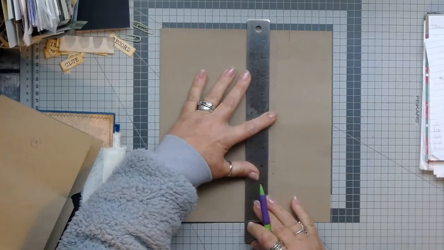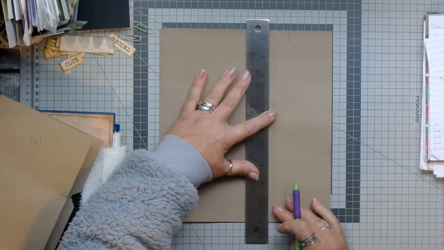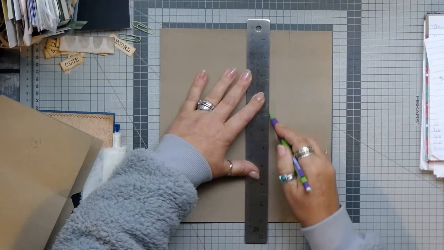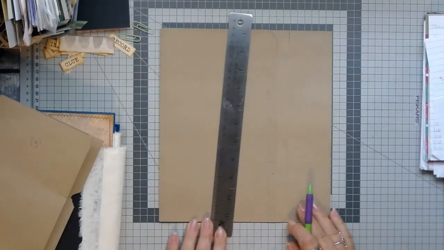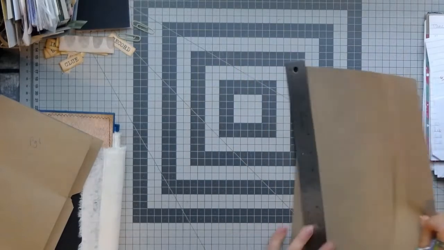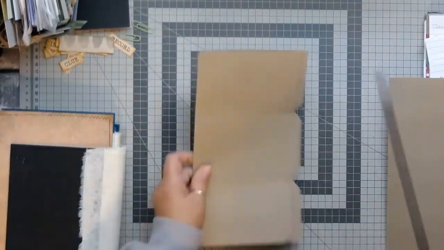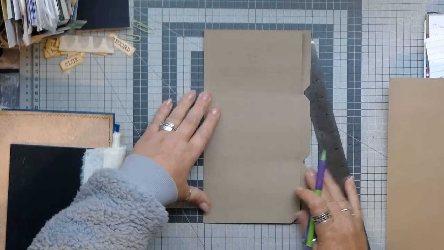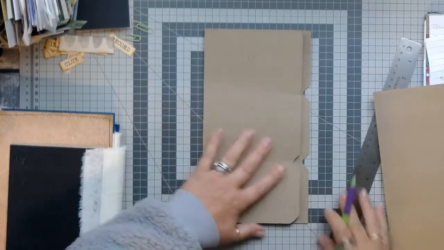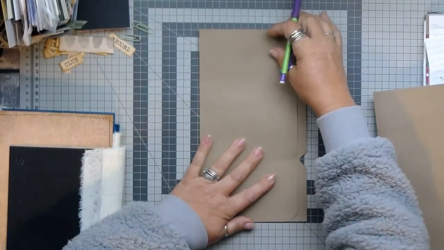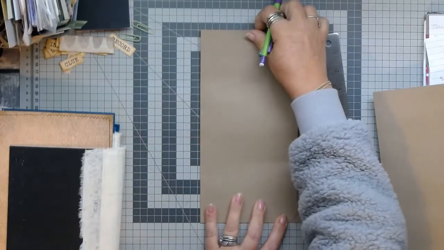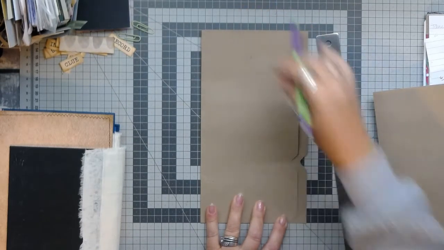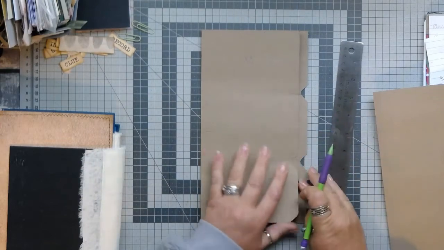And then I want to take off just that line. So I'm going to take off that bit. Okay, so that's the one. Then on the next one, line it up on the bottom. That's about right. Open that up.